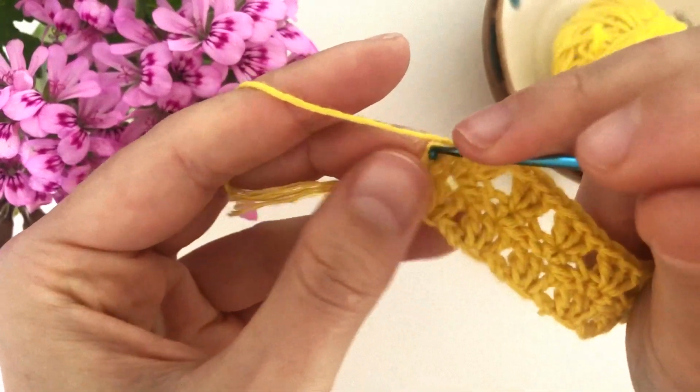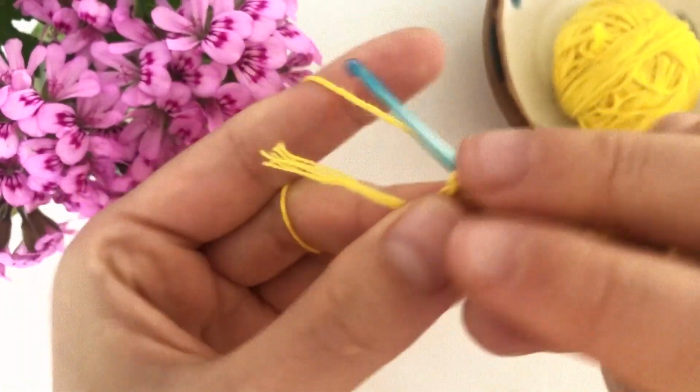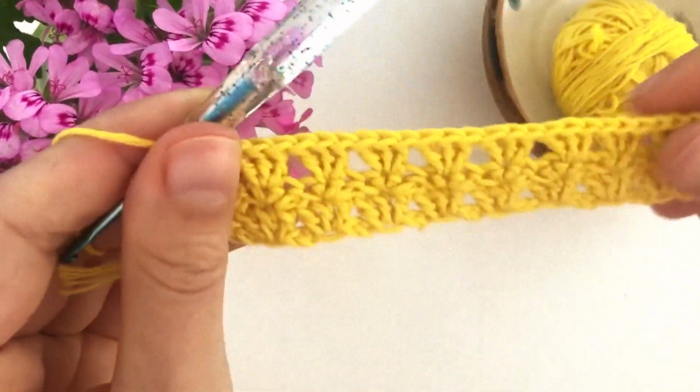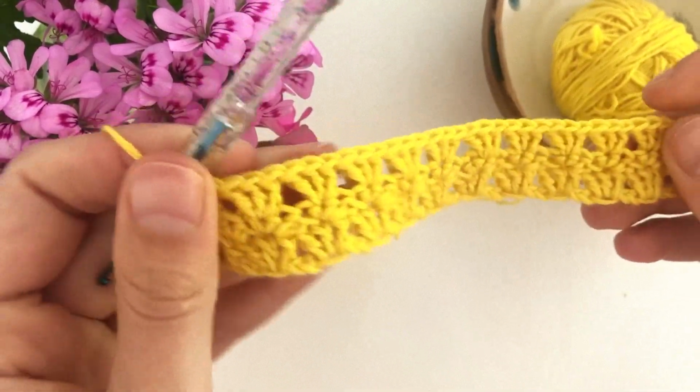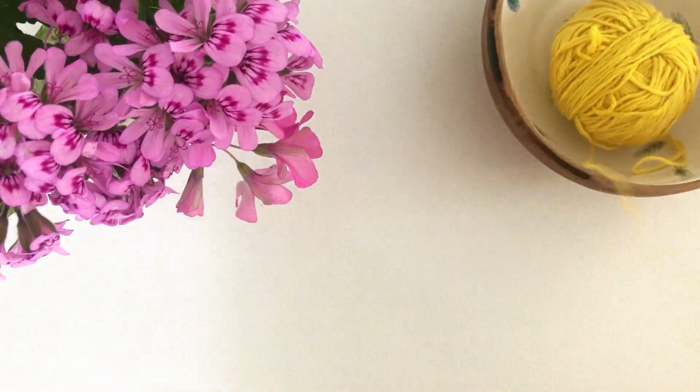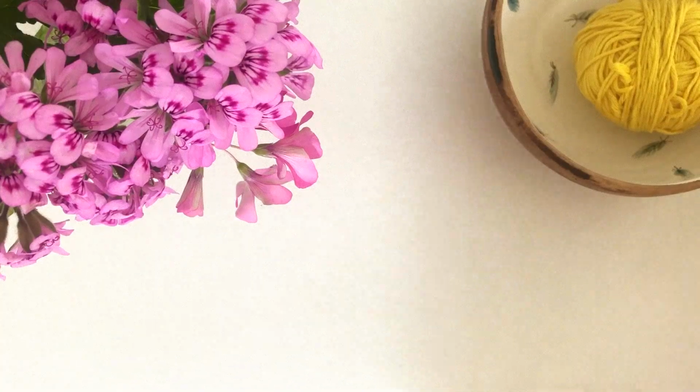In the end of the row, DC in the last stitch, and repeat row number 2 and 3 as many times as you need.